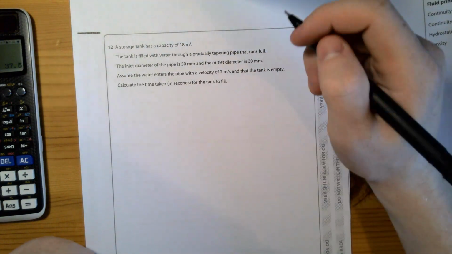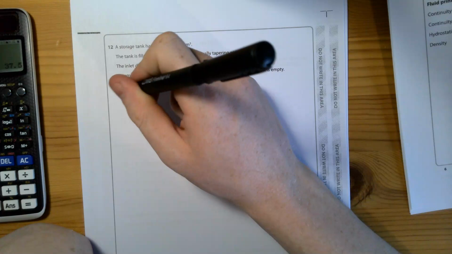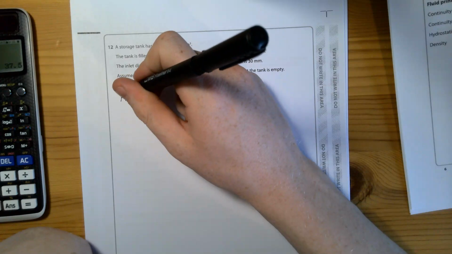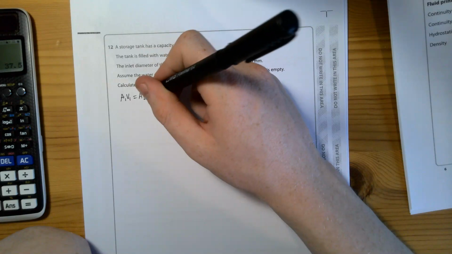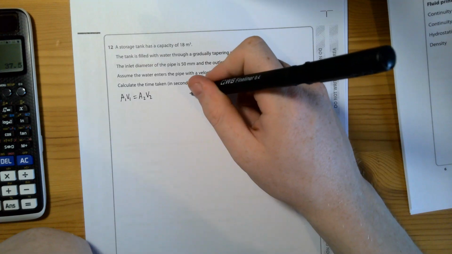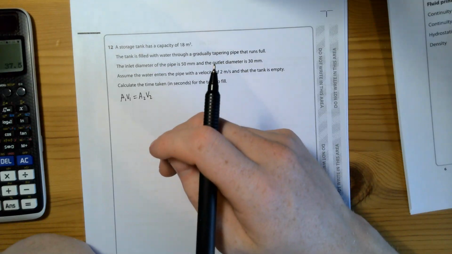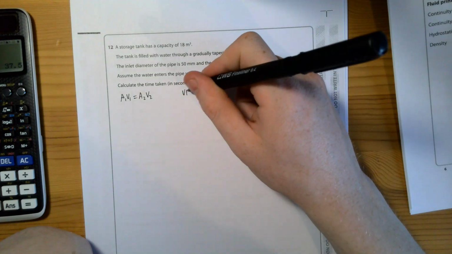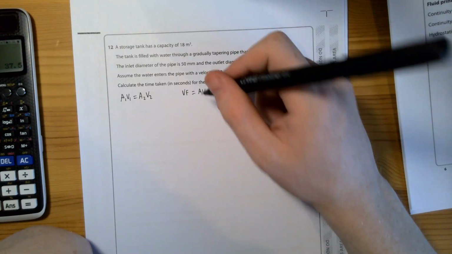So, there's a couple of steps to this. There's the formula for continuity of volumetric flow, which is in your formula booklet: the cross-sectional area of your inlet times the velocity of your inlet is equivalent to the cross-sectional area of your outlet times the velocity of your outlet. But you've also got the formula for volume flow, simply being volume flow is equivalent to A times V.